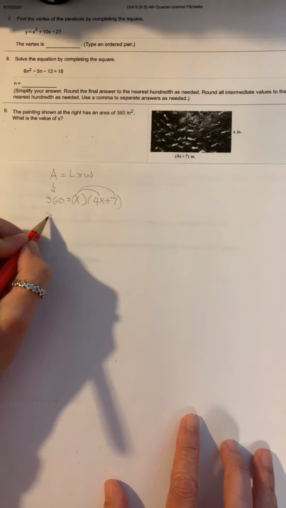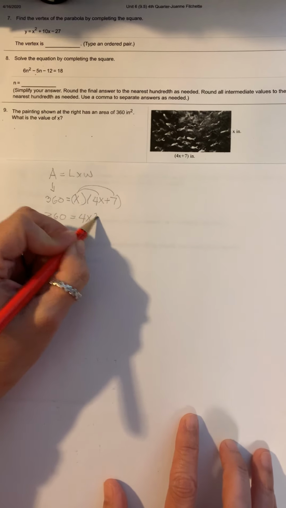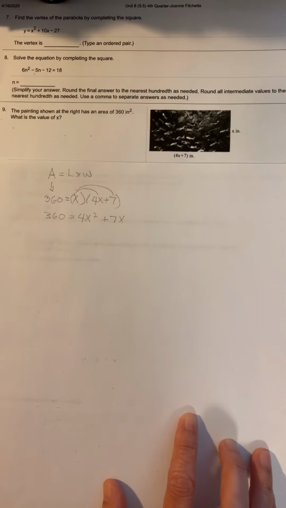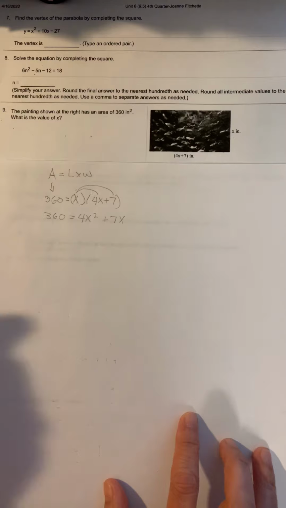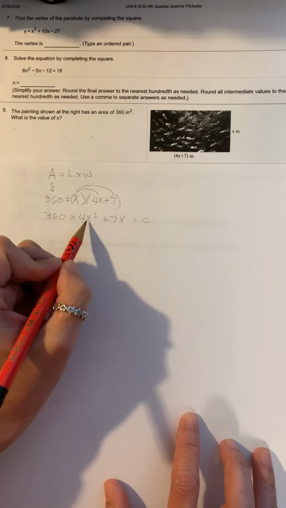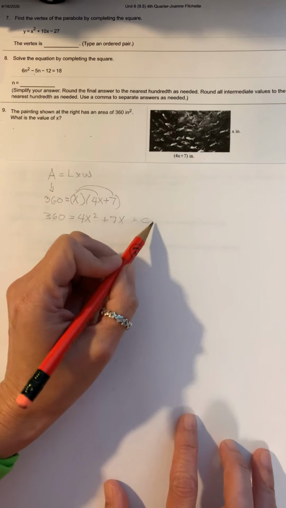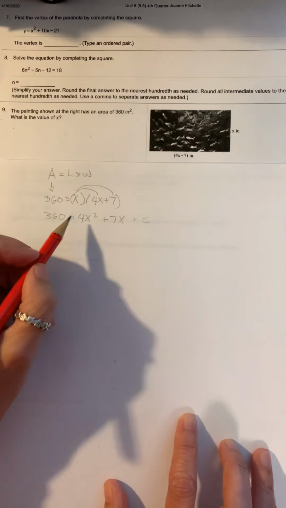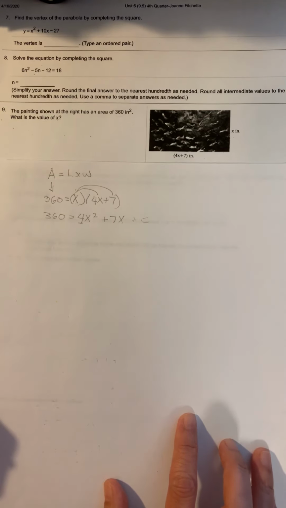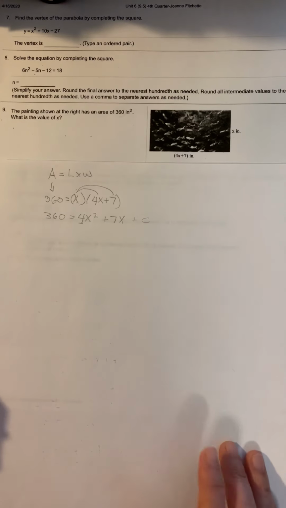Okay. So since this is not a binomial, it's only a monomial times a binomial, I'm going to do my distributive property. So 360 is equal to x times 4x, that's going to be 4x to the second power. X times 7, that's going to be 7x. Okay? So remember, we're looking for that c here, and since it only came out as a binomial, there's no c to move, which is a good thing, but I'm still looking for that one. The only problem that I have for this problem is the a is not a 1, right? So it's a 4.